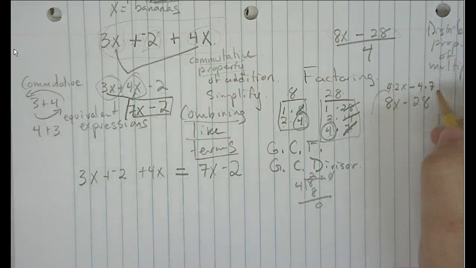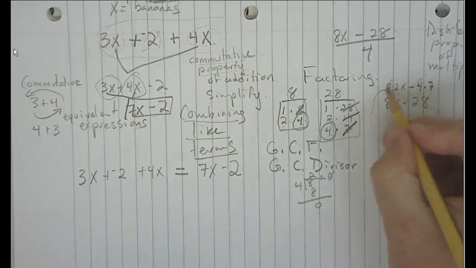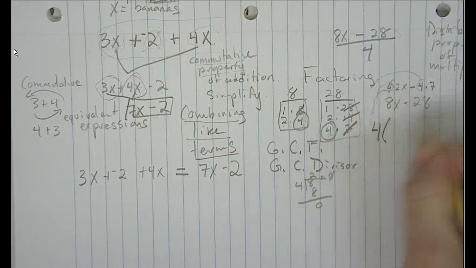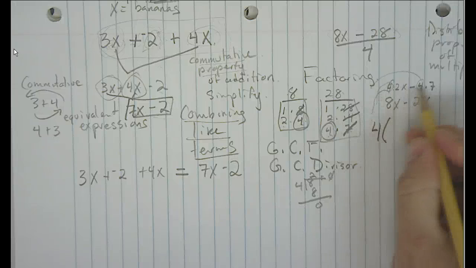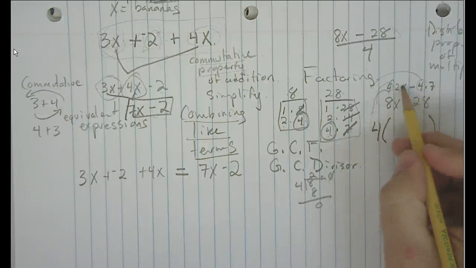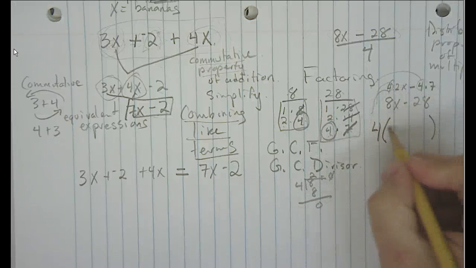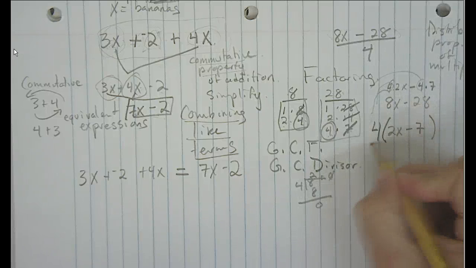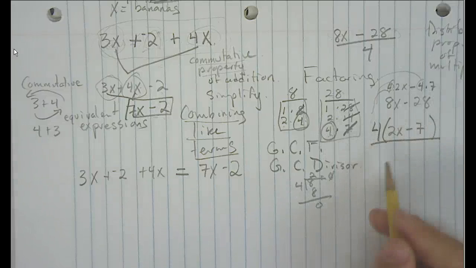And I want to pull the 4 out to the side of both of these terms. So I'm going to write it outside, and then I'm going to make a parenthesis. So what goes inside? Well, everything that's left. I have 2x, and I have minus 7. So that's what's left inside of the parentheses with the 4 on the outside.